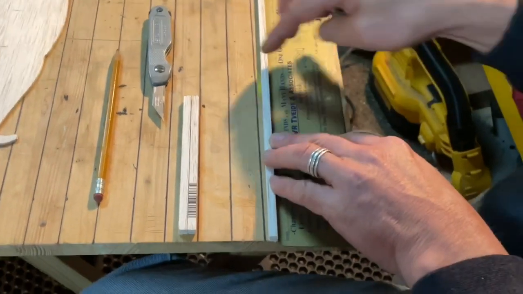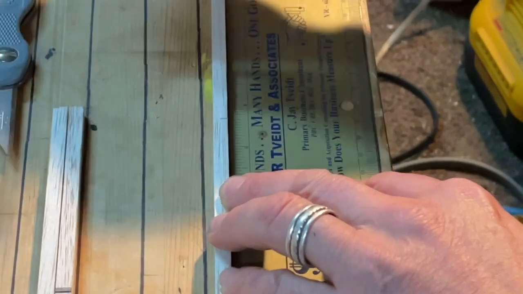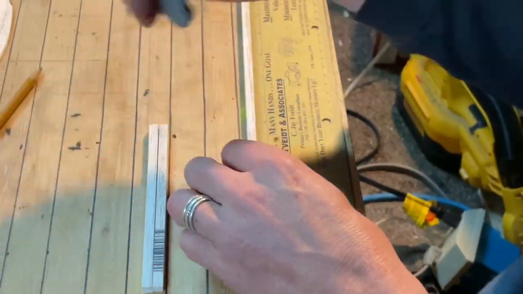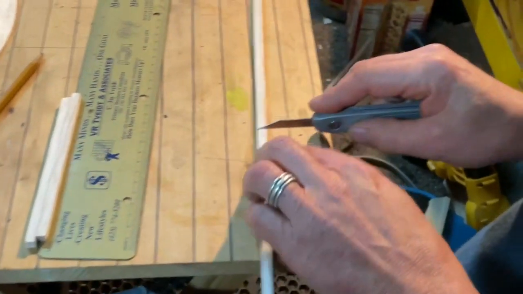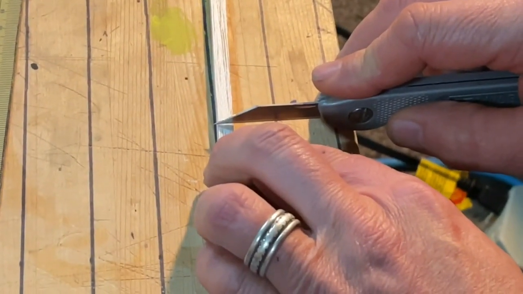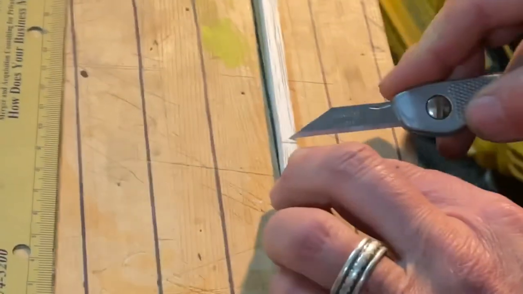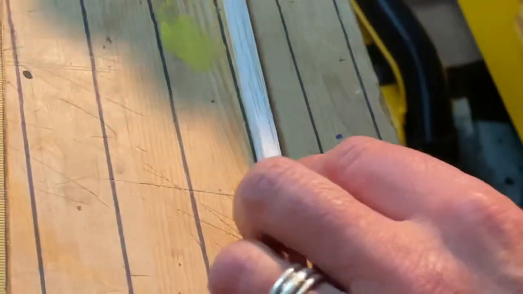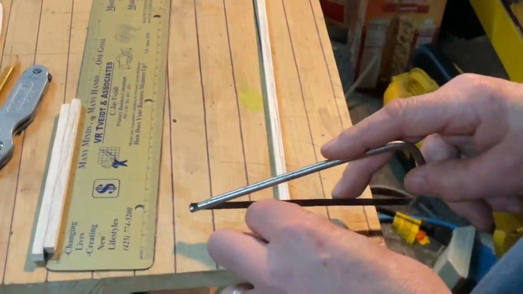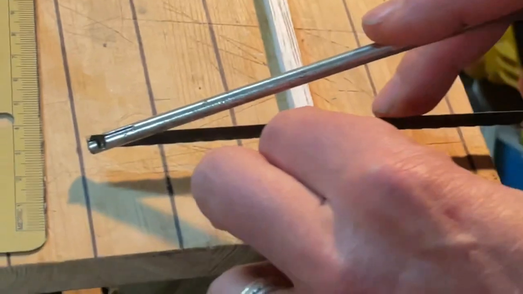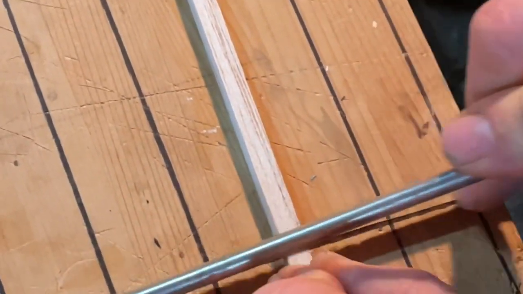Okay, so I have it laid down, and I'll mark it right here at 5.5 inches. And what I like to do, especially with the doweling, is scrab a little bit of a crease into it like that, so it's a little bit of a guide. And then I take my hacksaw blade and just draw it back onto it.